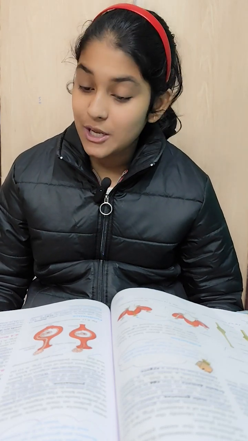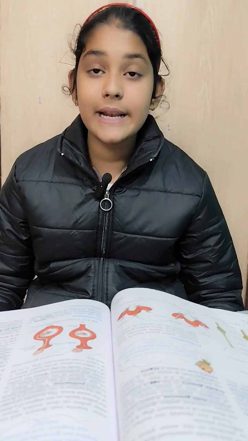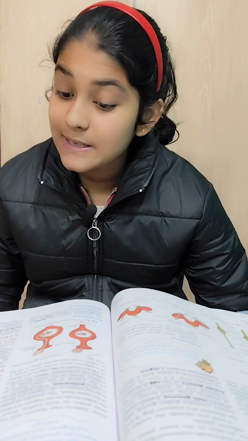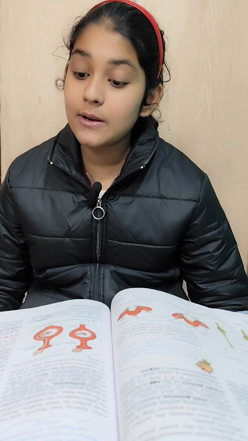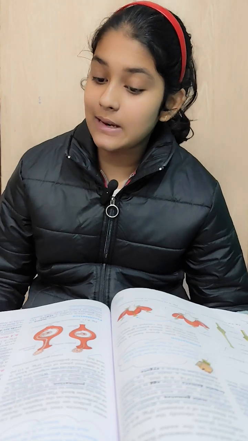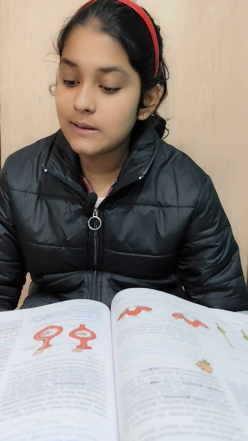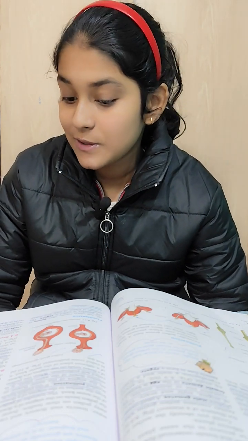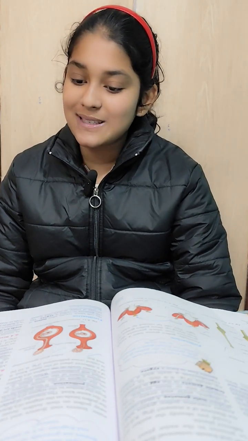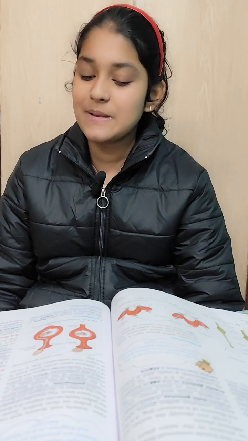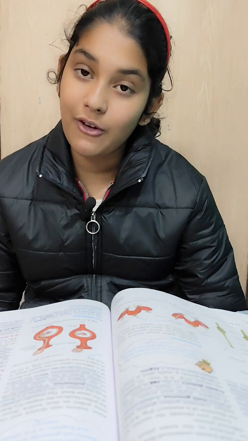Fruit and seed formation. After fertilization, the ovary grows into a fruit and the other parts of the flower fall off. The fruit is basically known as the ripened ovary. The ovules develop into seeds, and the seed can also be known as the ripened ovule. The seed contains an embryo enclosed in a protective coat. As you all know, some fruits are fleshy and juicy, such as mango and oranges. Some fruits are hard, like almond and walnuts. So this was about fruit and seed formation.